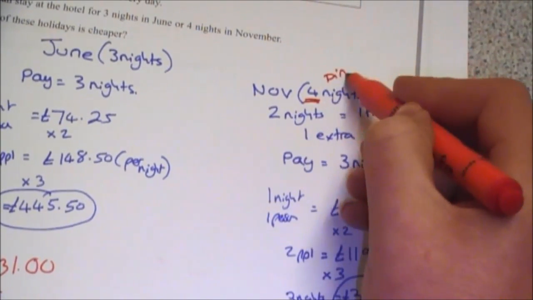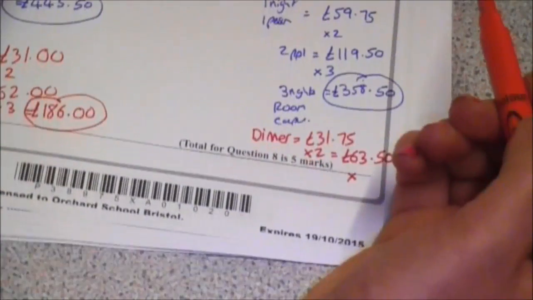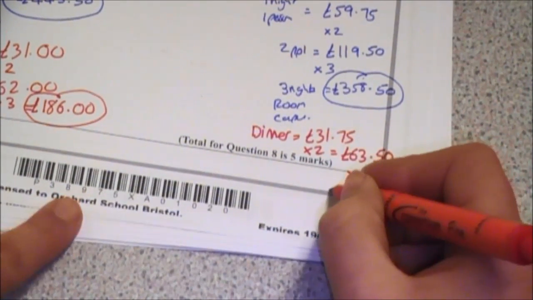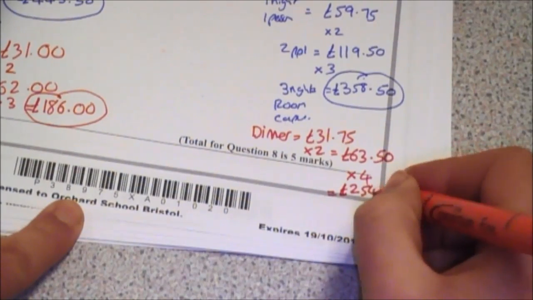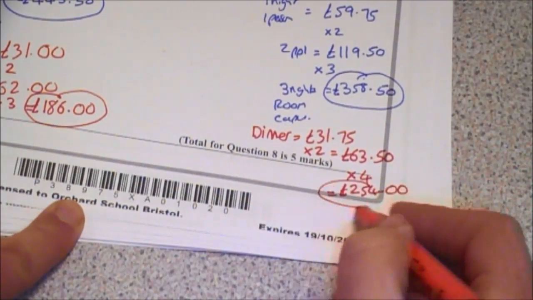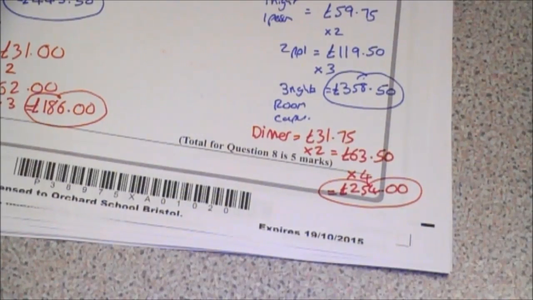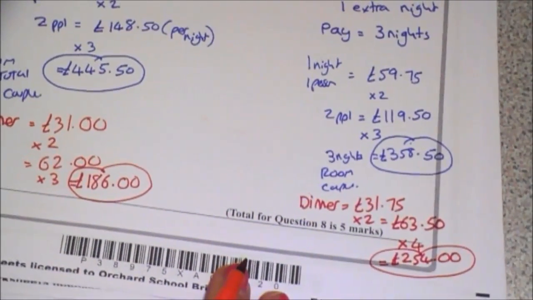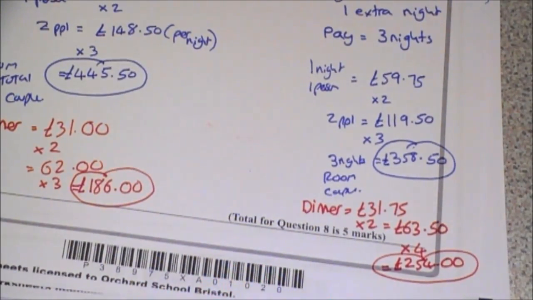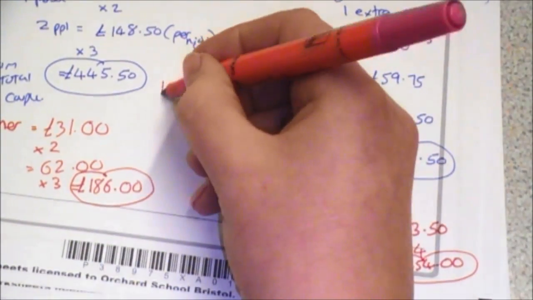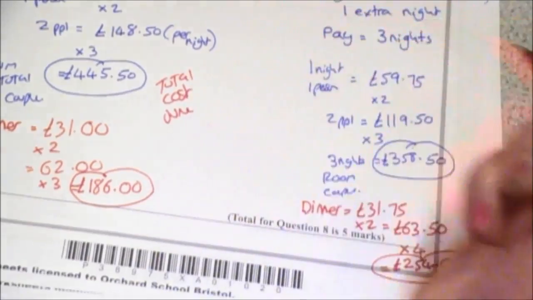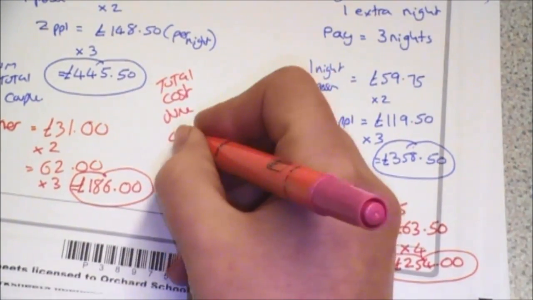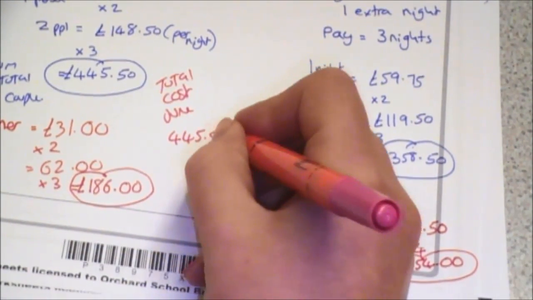So you need dinner for 4 nights. So you then times that by 4, and that will give you £254 cost for dinner. So now I can go ahead and find my total cost. So total cost in June is going to be my £445.50.